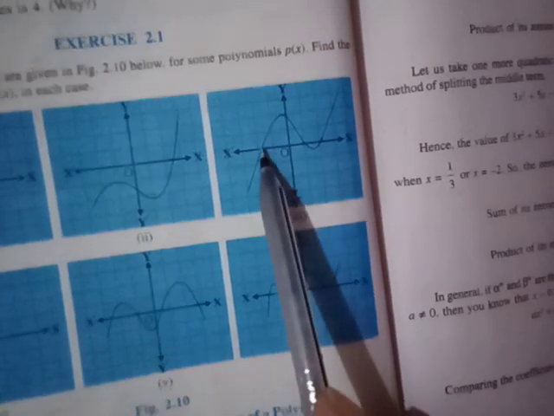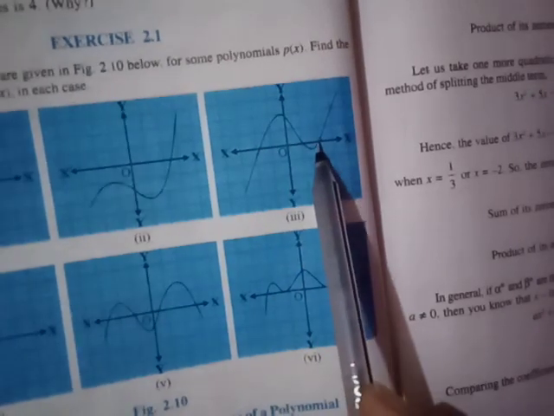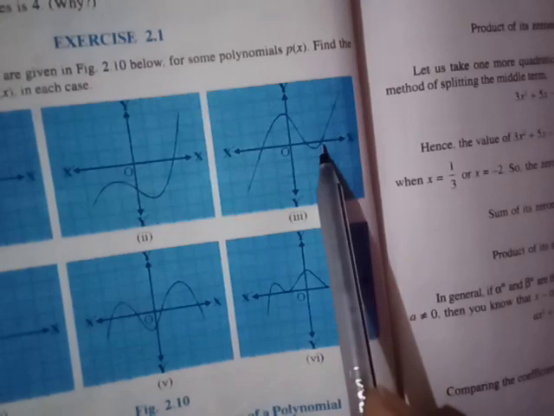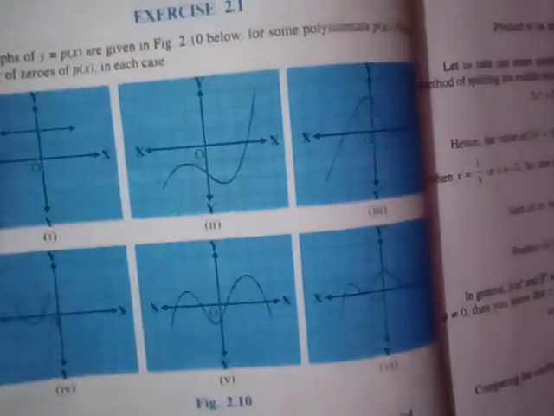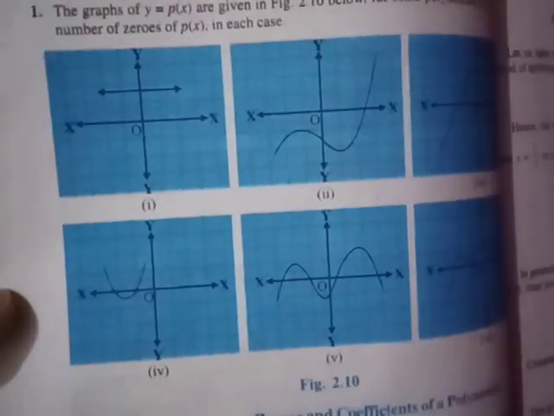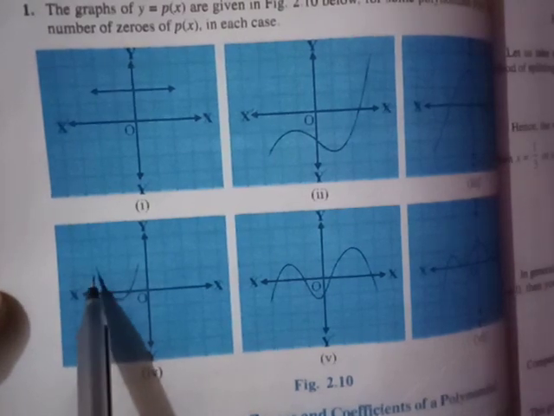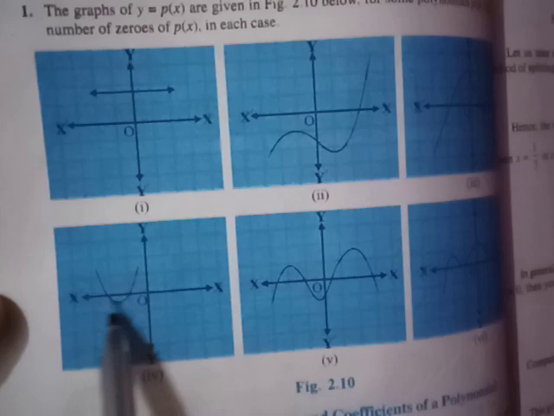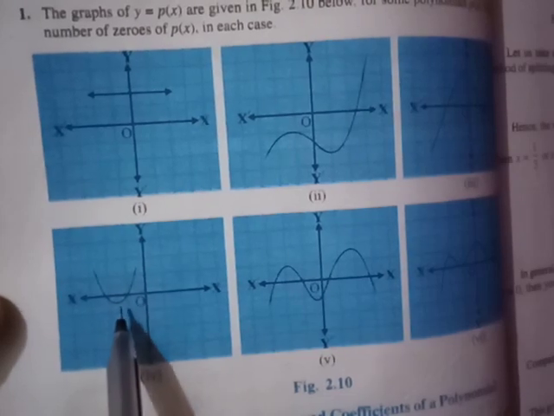It cuts the x-axis at 1, 2 and 3 points, so number of zeros will be 3 for this curve. Now see this graph: it cuts the x-axis at 2 points, so number of zeros for this polynomial will be 2.